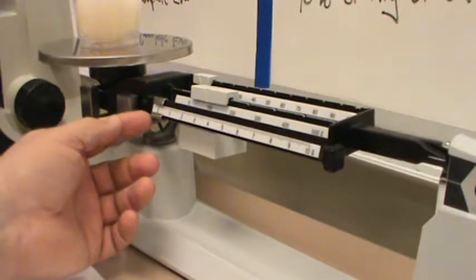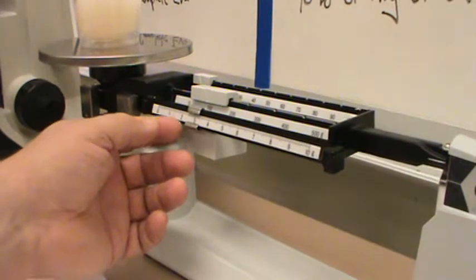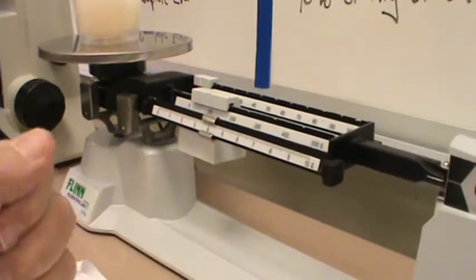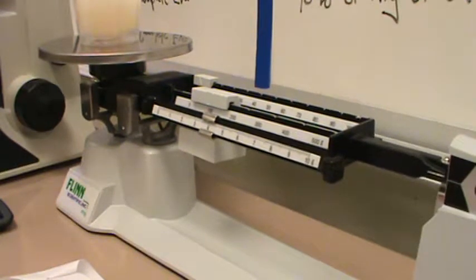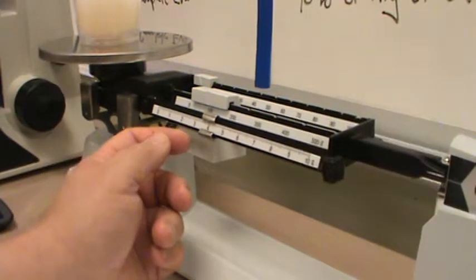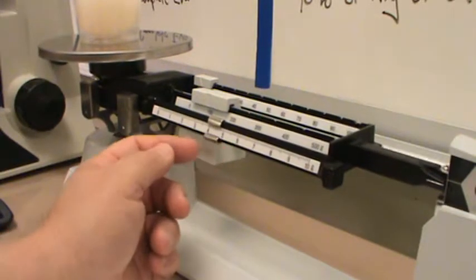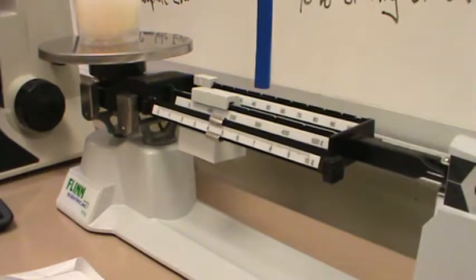So let's start running our ones out here. And there's 103. It's starting to come down. 104. Let's see. 104, not quite. Not quite. Let's run that out to 104.5. And now let's let it balance here.